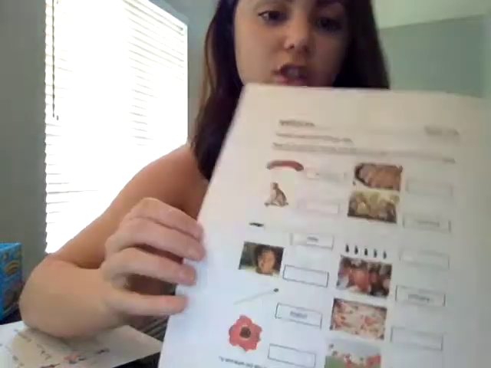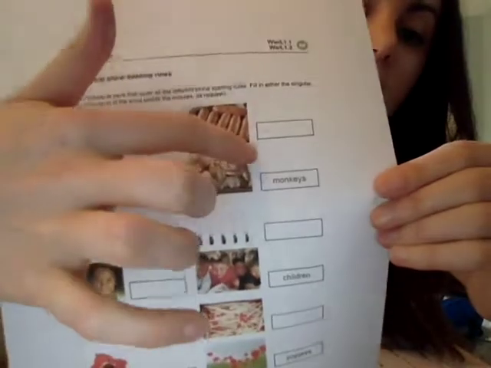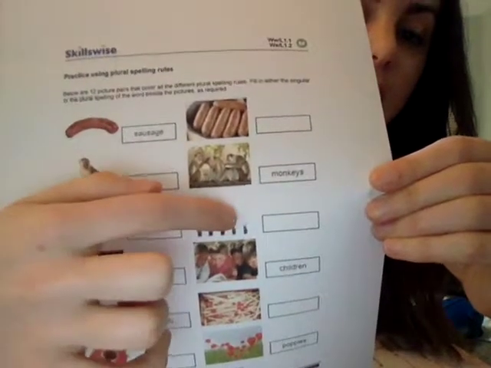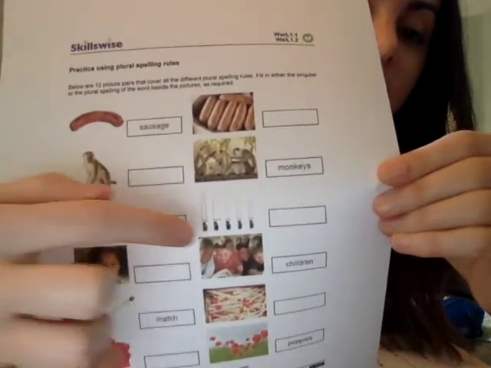So this is just an example. There's so many of these online. They can fill them out. So like, okay, we have 1 sausage. We have many sausages. And then they could write it out. 1 monkey, 2 monkeys. 1 knife, many knives. So you could go through like that.